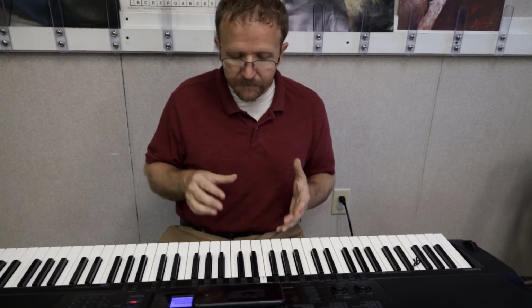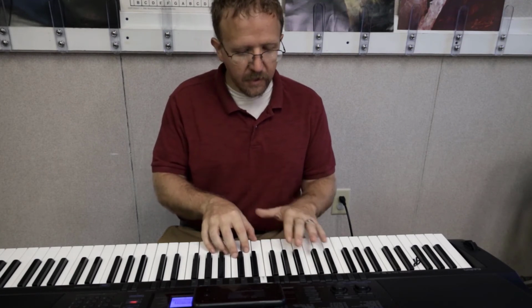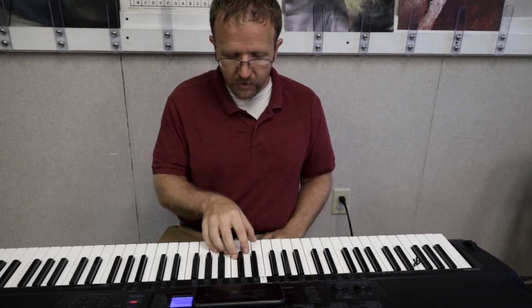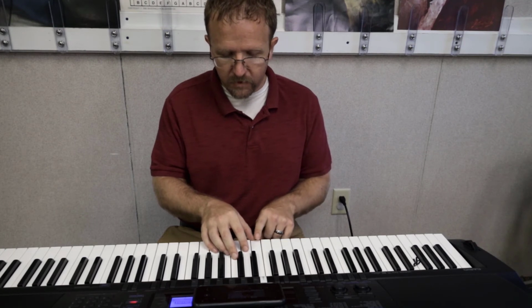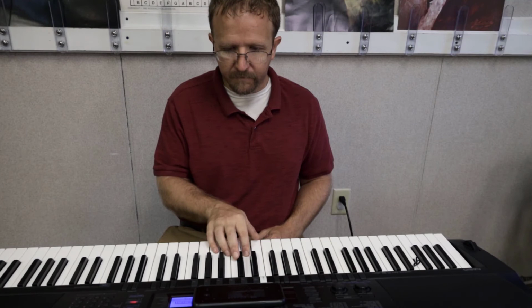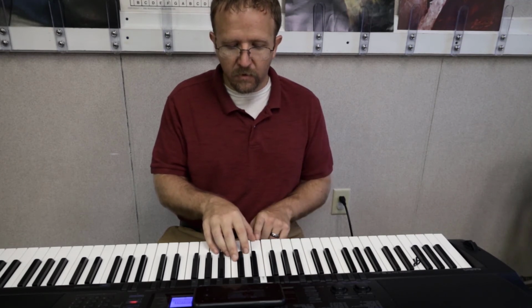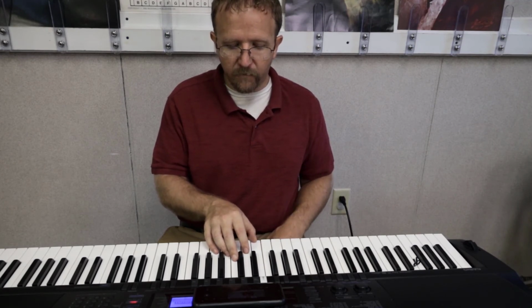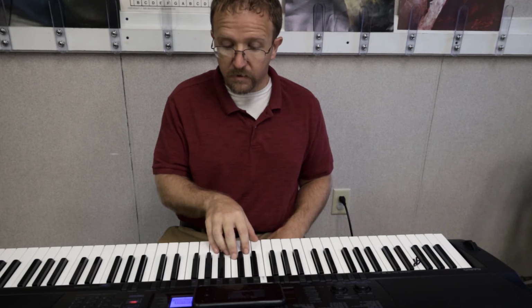All right, and so in a major scale, the intervals are all major. From the first note in the scale to the second note in the scale is a major second. The first note to the third note is a major third.